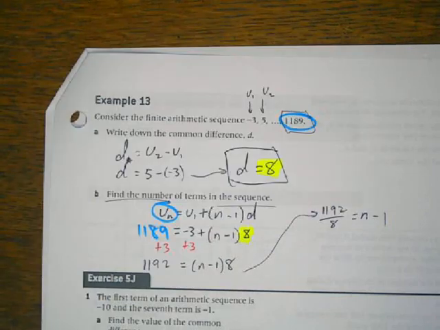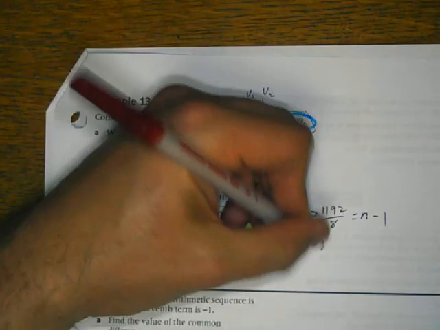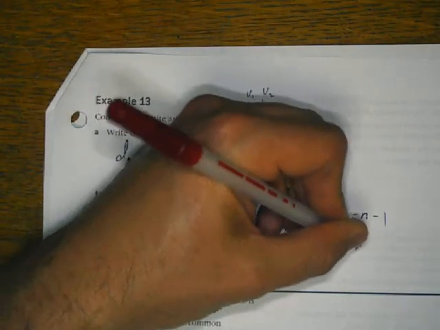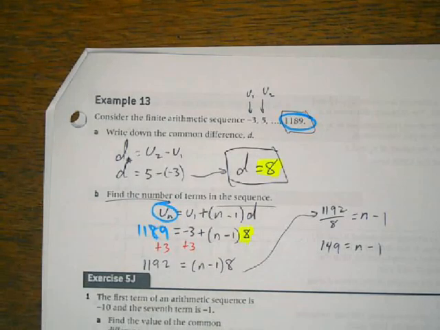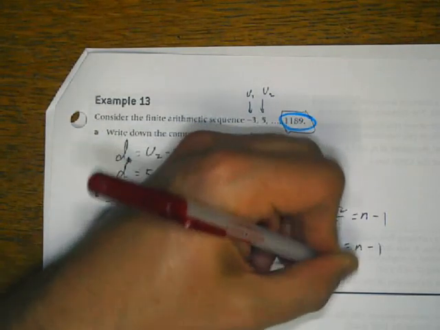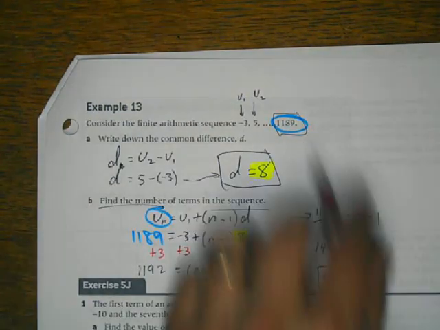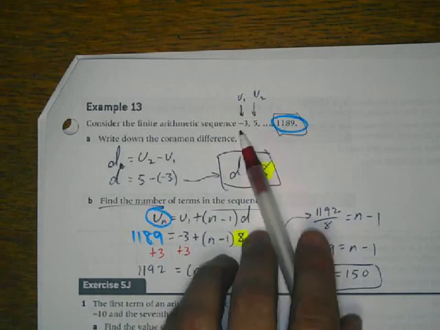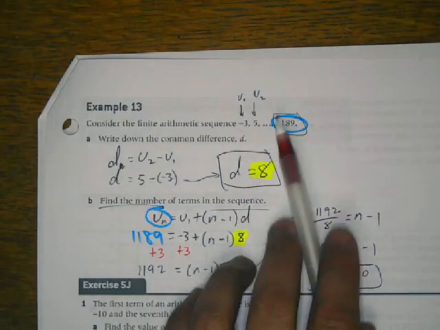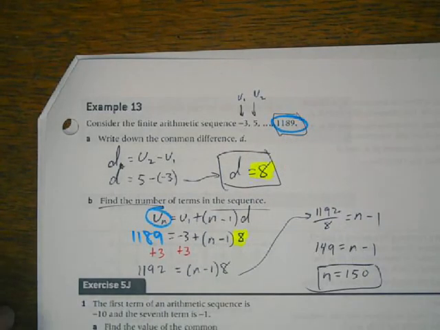And then I get 149 equals n minus 1. Add 1 on both sides, I get n equals 150. So that's the number of terms in order to get your final term to be 1189.